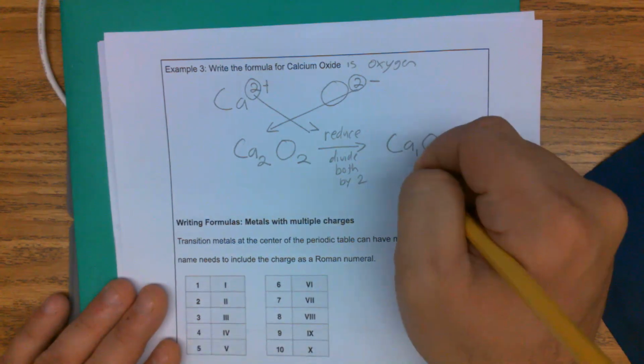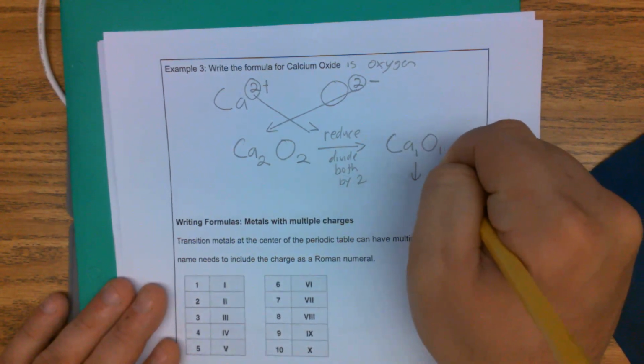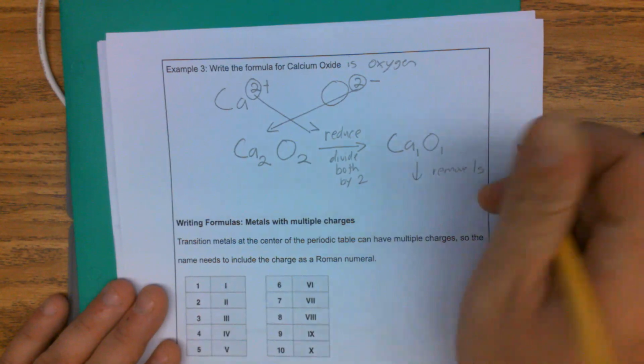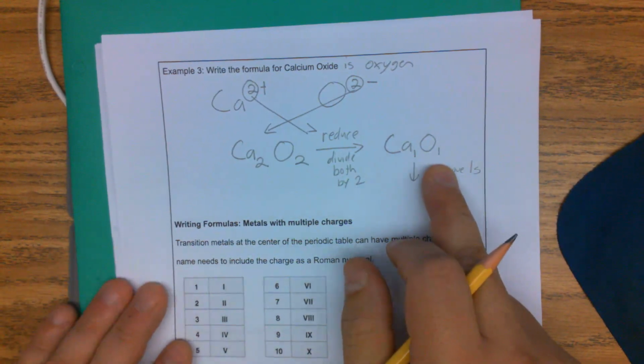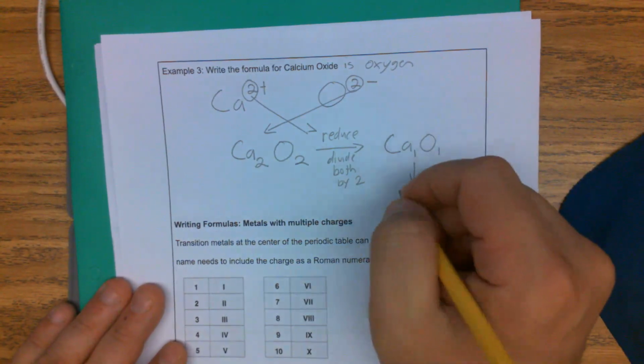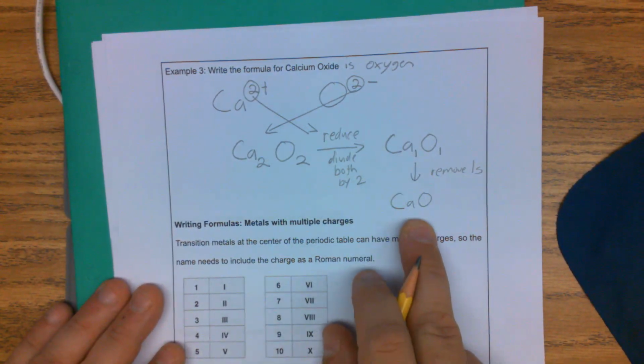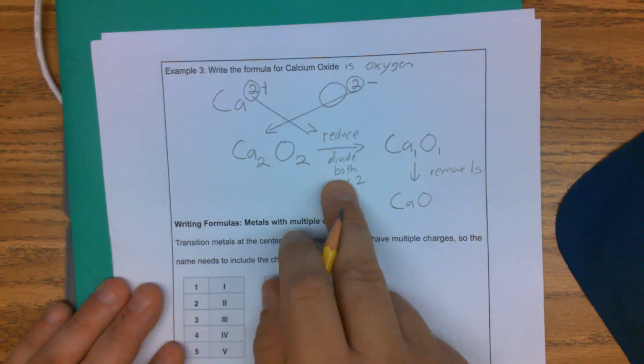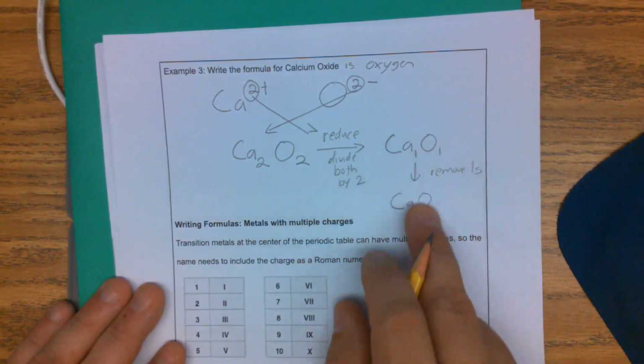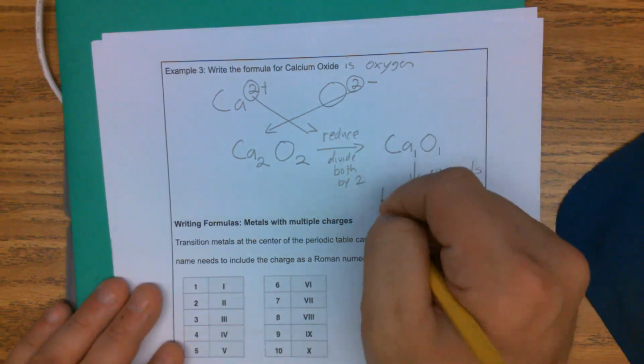And then we can remove 1s. You don't need to go through this step, so you can skip straight to this part if you remember. But I just wanted to show you where we're getting this from. So CaO is going to be our formula.